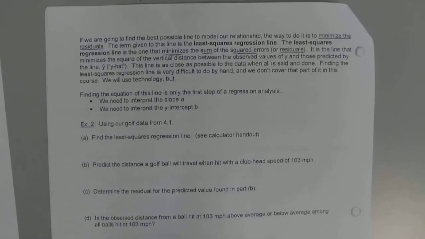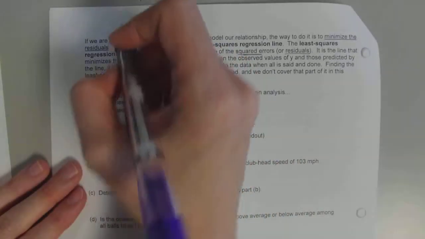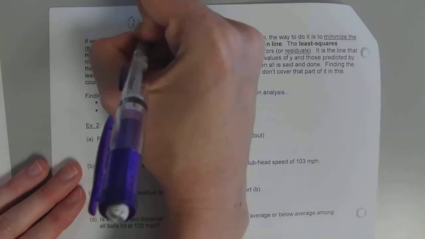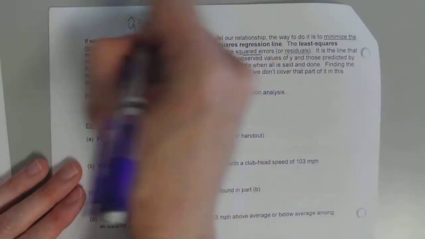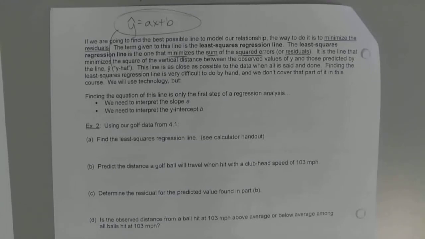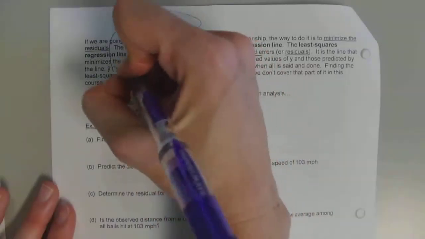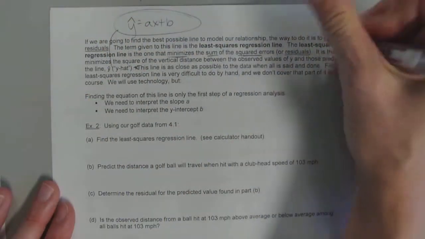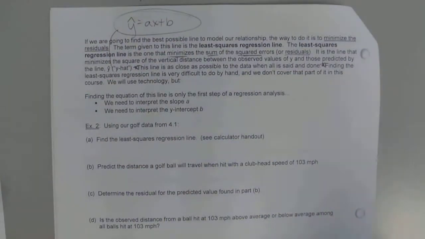What you want to take away from this, guys, is that the least squares regression line is y hat equals ax plus b. That's our equation, y hat equals ax plus b. And really, guys, I think this sentence right here, right behind y hat, says it in layman's terms the best. This line is as close as possible to each of the data values when it's all said and done, okay?